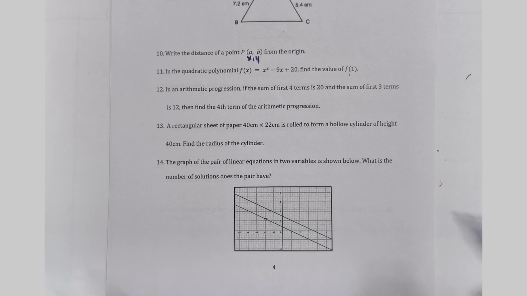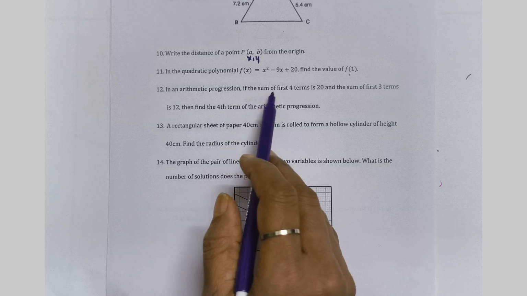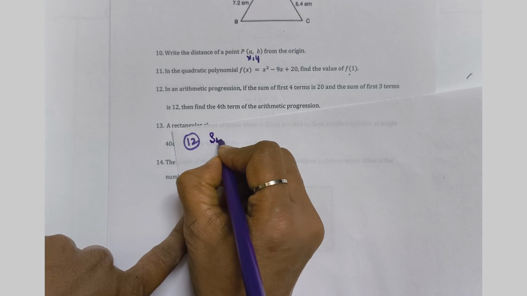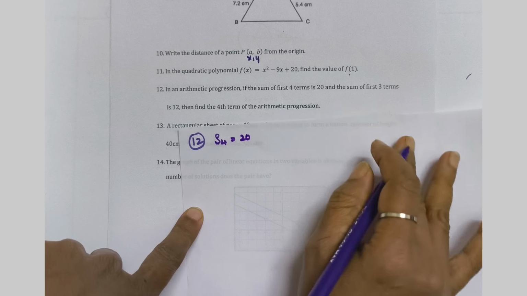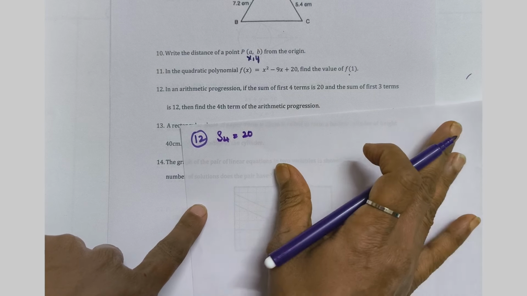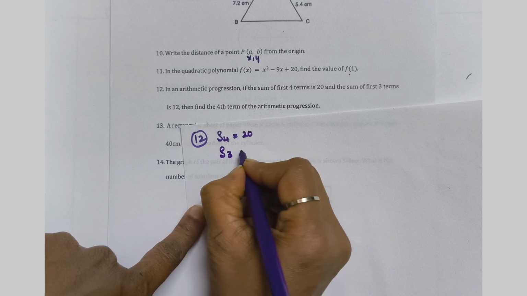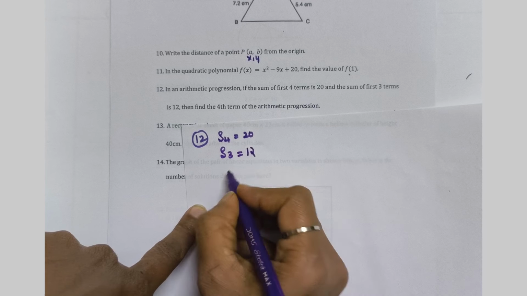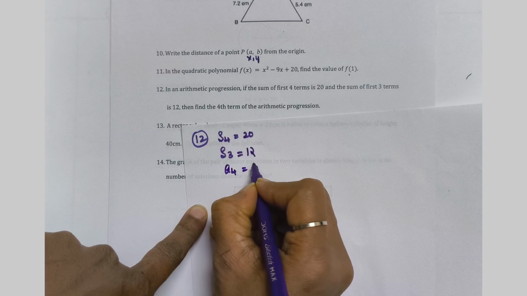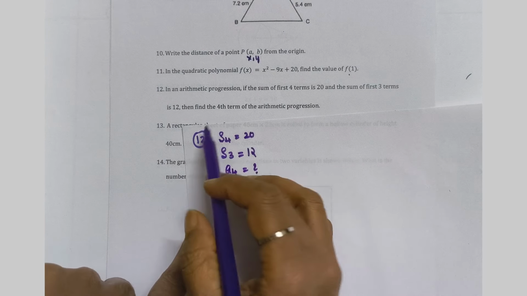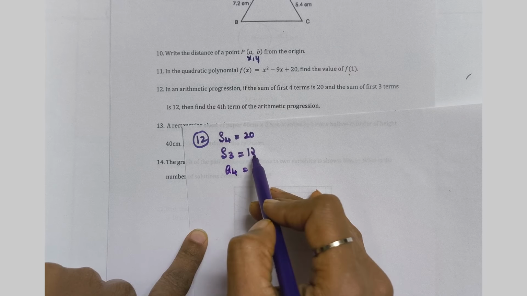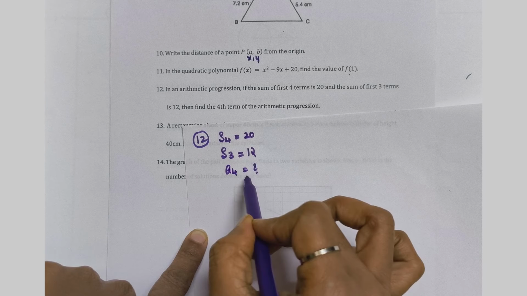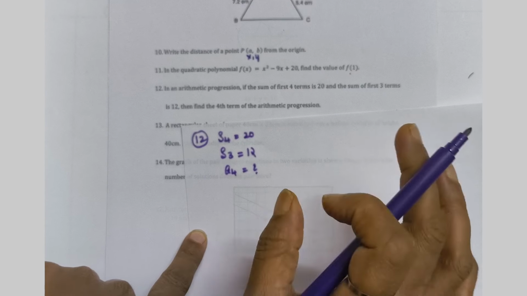Now the 12th question. In an arithmetic progression, the sum of the first 4 terms is 20. Sum of first 4 terms means S4 is equal to 20. The sum of the first 3 terms is 12, which means S3 is equal to 12. Find the fourth term of the arithmetic progression, A4 is the question mark. We will find A4.